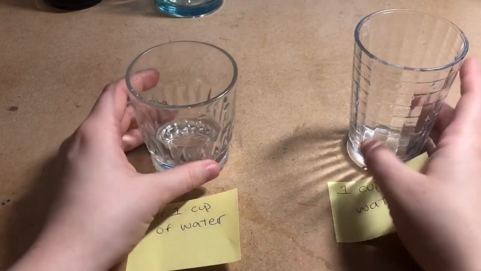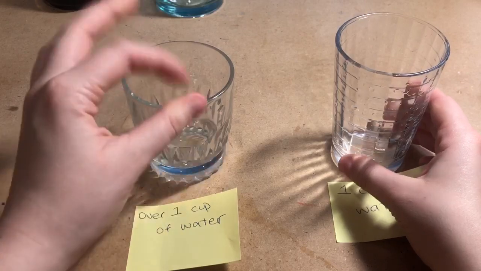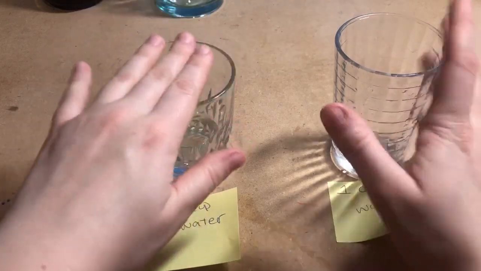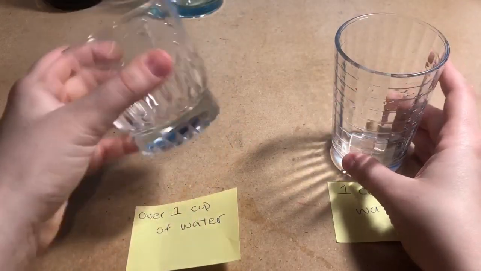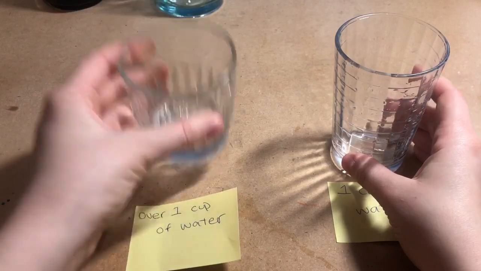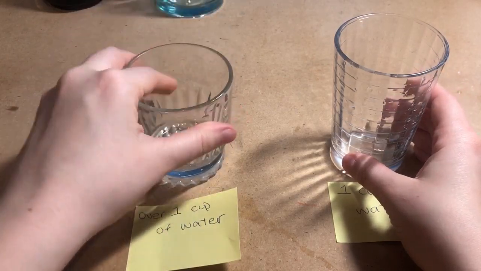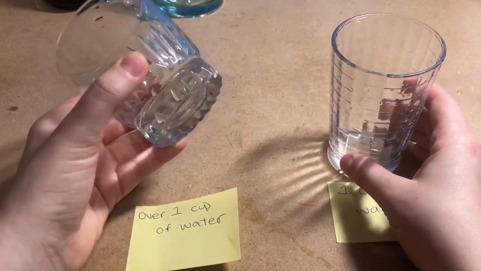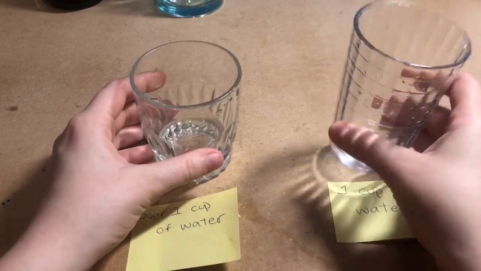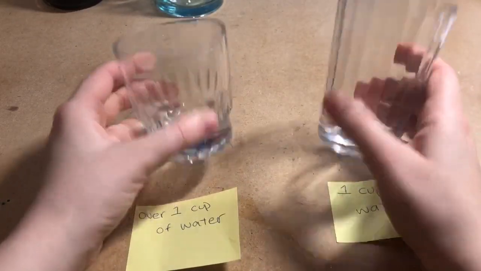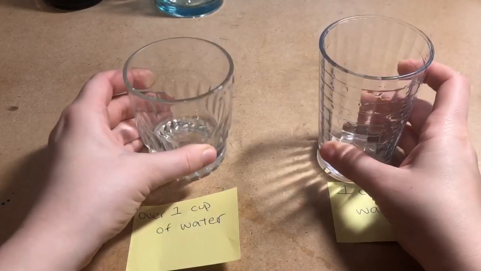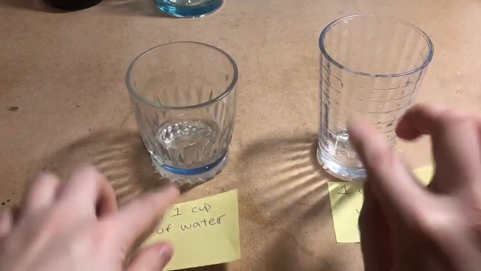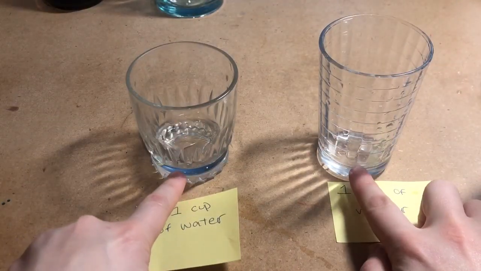So the reason we filled up both of these glasses with water is we wanted to find out how much space they take up inside. We found out that this glass is actually a little bit bigger inside here, so it can hold more liquid and it can also hold more air than this cup, which is a little bit smaller. So for your experiment, it doesn't necessarily depend on how tall or short your glasses or your cups are.